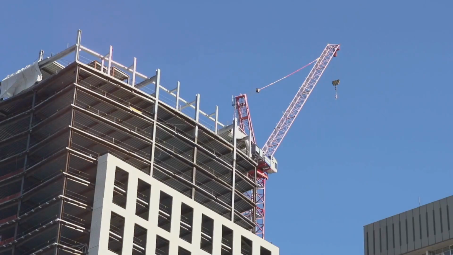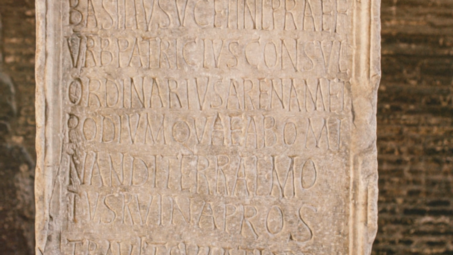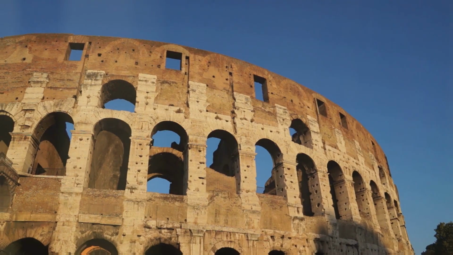Consider the word construct. We use it to describe the act of building something. This word traces its lineage back to the Latin construere, meaning to build together. The Romans, renowned for their impressive structures, have left their mark on our vocabulary.